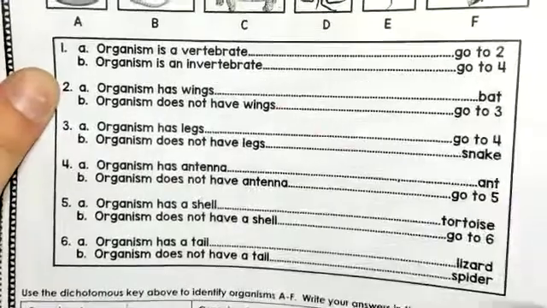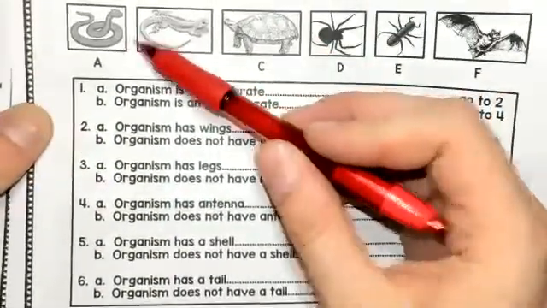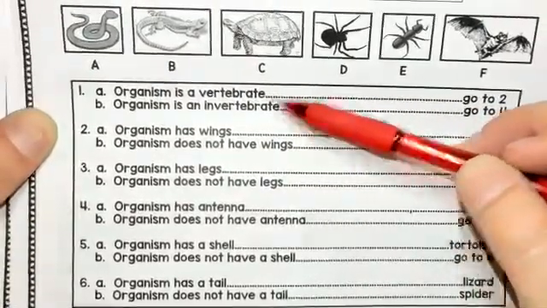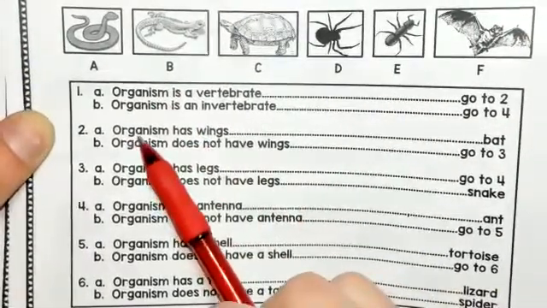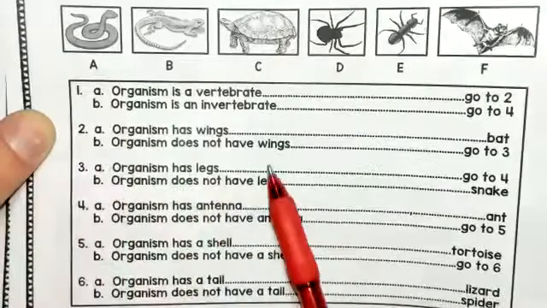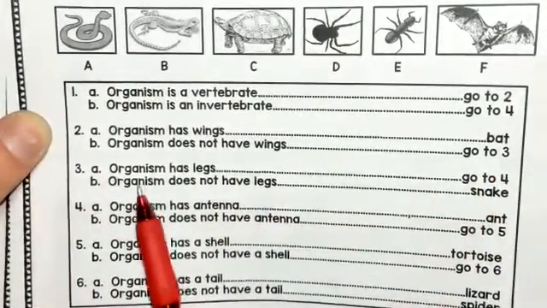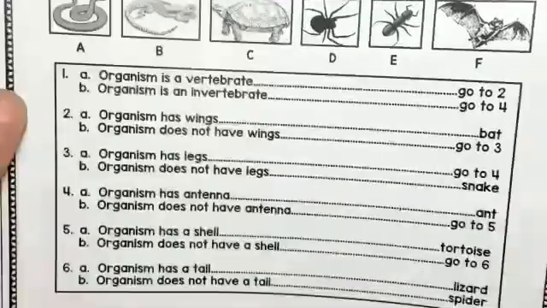This is your dichotomous key, guys. Real simple. You go to the first one. You're looking at an animal. Say you're looking at this animal. You go, all right, is the animal a vertebrate or invertebrate? Well, it has a spine, so it's a vertebrate. Go to 2. Does the animal have wings? Well, nope, that animal doesn't have wings, so we go to 3. Does the organism have legs? It doesn't have legs. That means it's a snake. Okay? It's never this simple, much more complex, but it kind of gives you an idea.